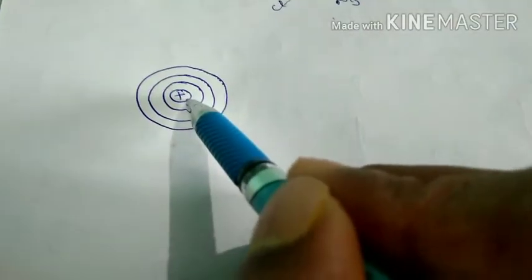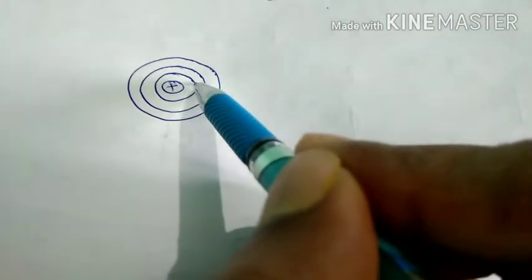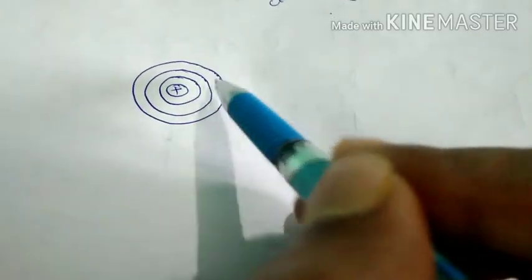Good morning students, the next topic is the screening effect. One more name for this is the shielding effect. Here the definition is, see, this is the nucleus, this is the first shell, second shell, third shell. We know that electrons are present in all shells.